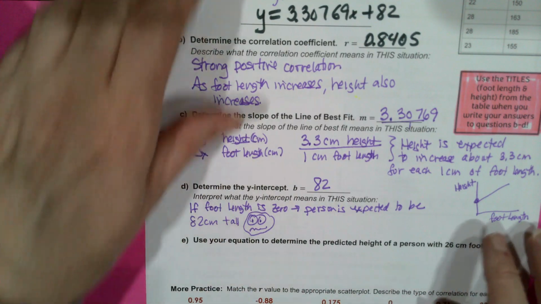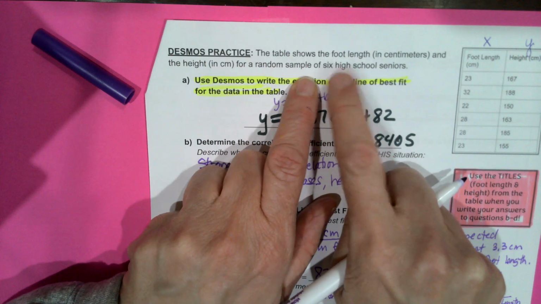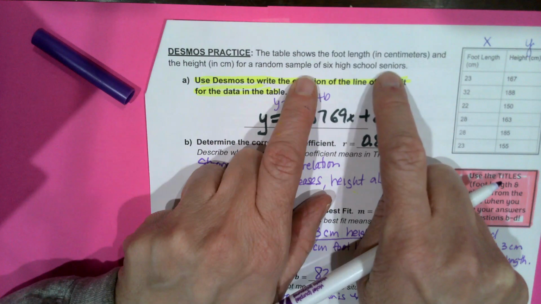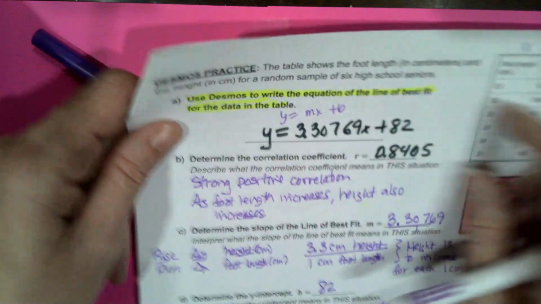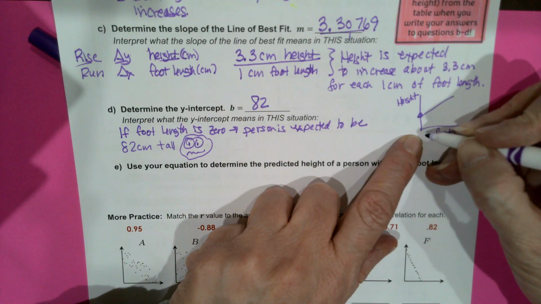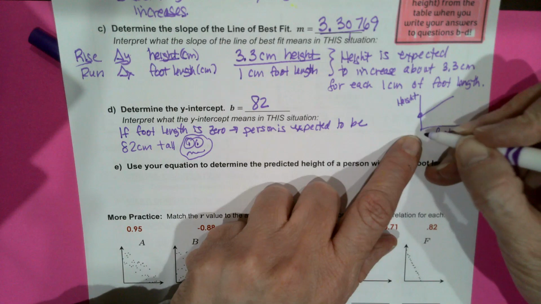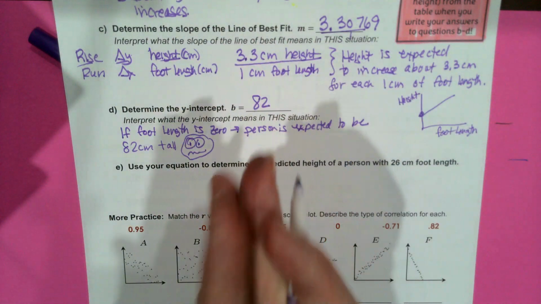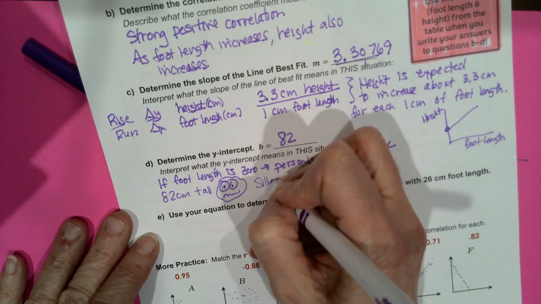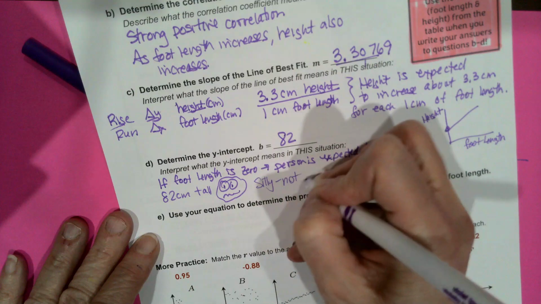This is a sample of 6 high school seniors. What are the odds that we're actually going to have any high school seniors with a foot length of 0, meaning there's no foot? A foot length of 0 means there's no foot there. So this is really kind of silly, not realistic.